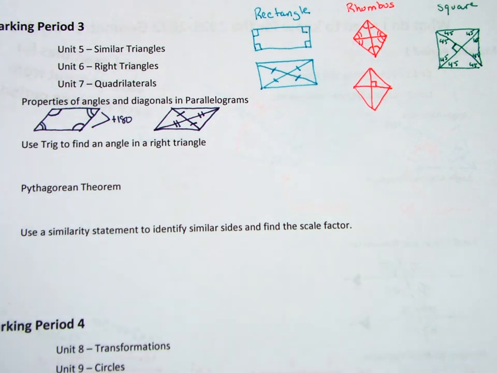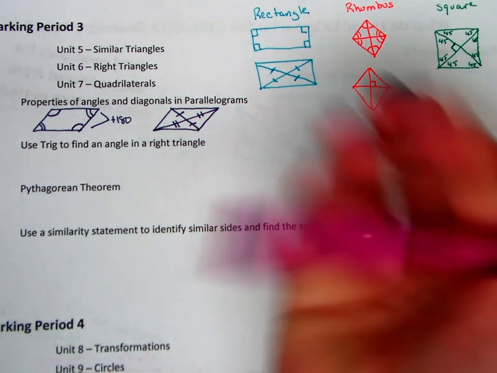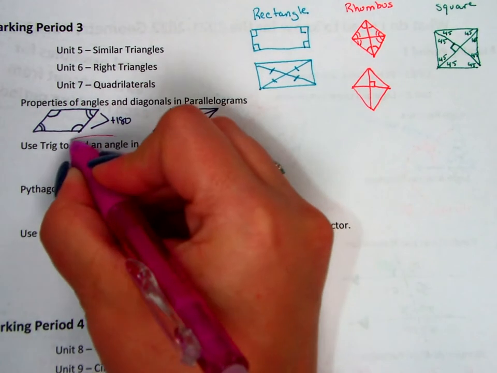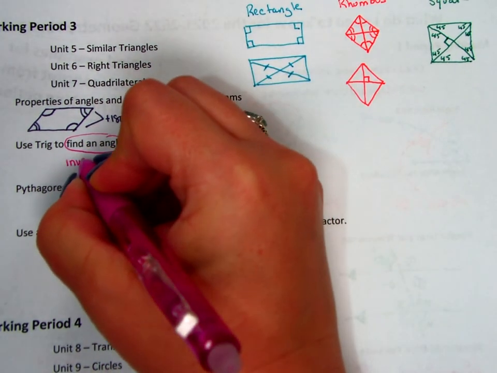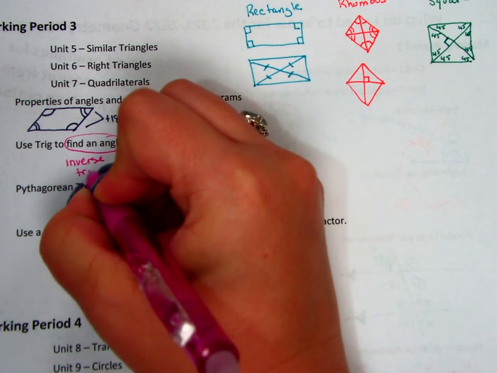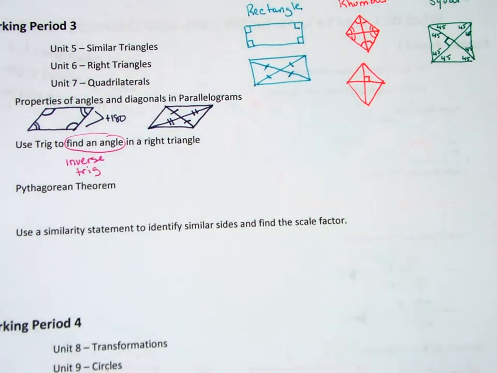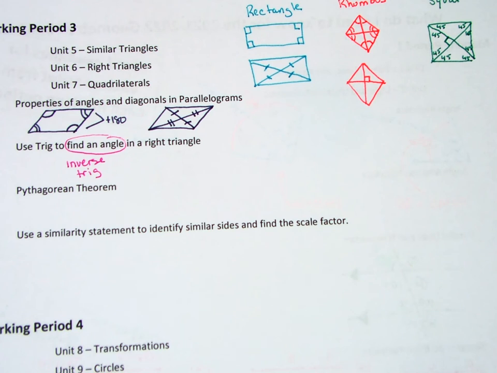Alright, so then it says use trig to find an angle in a right triangle. When I see find an angle using trig, that was all of my inverse trig.